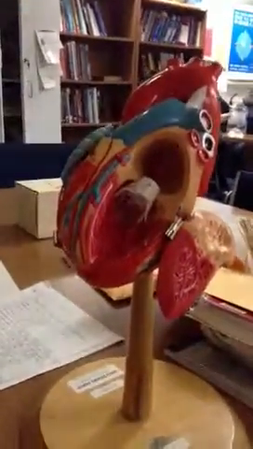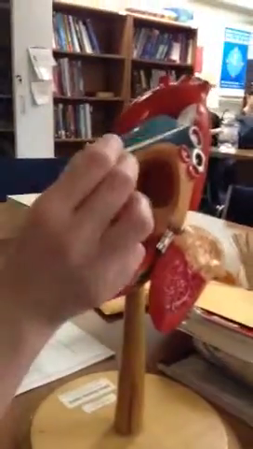It just doesn't carry out on this model. Yes. They don't have it on that model. Say it again, right and left what? The right and left pulmonary arteries.